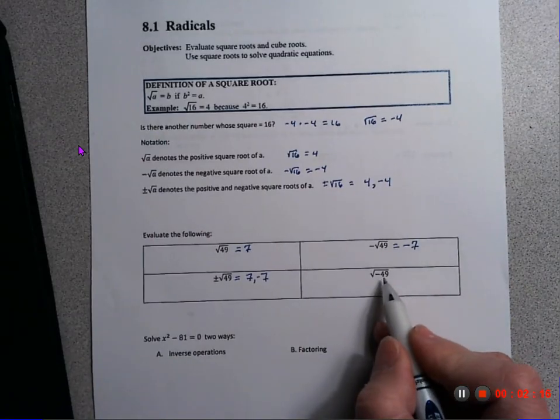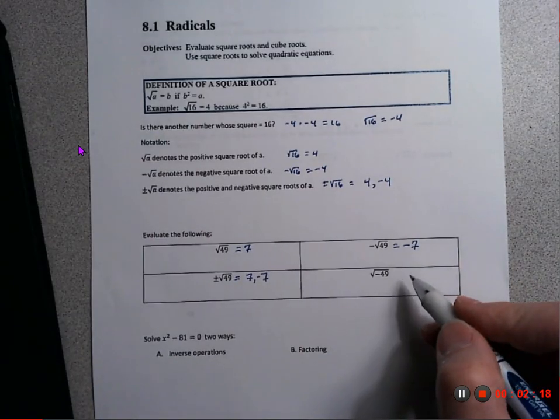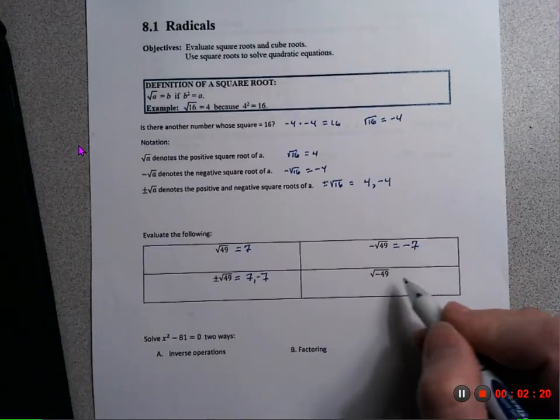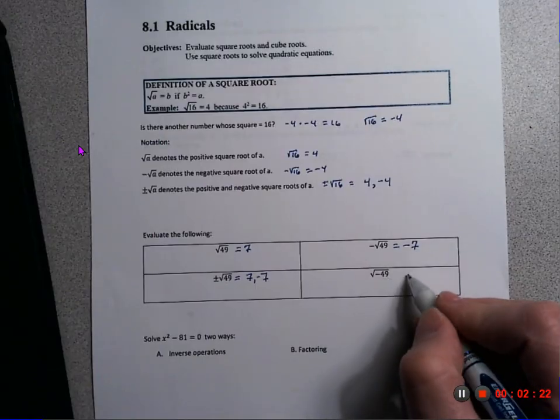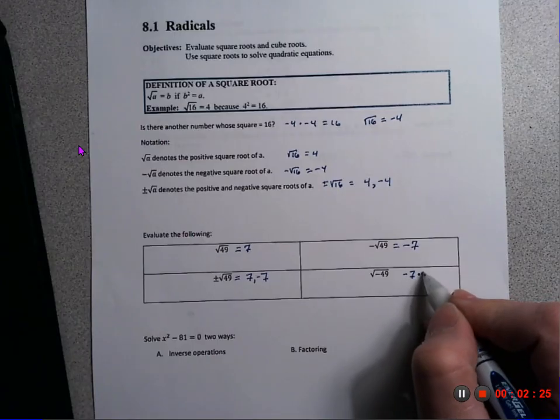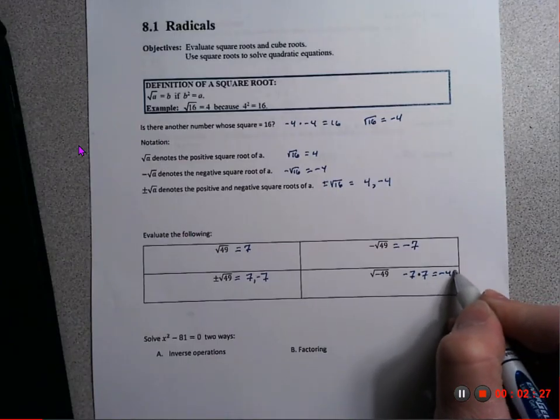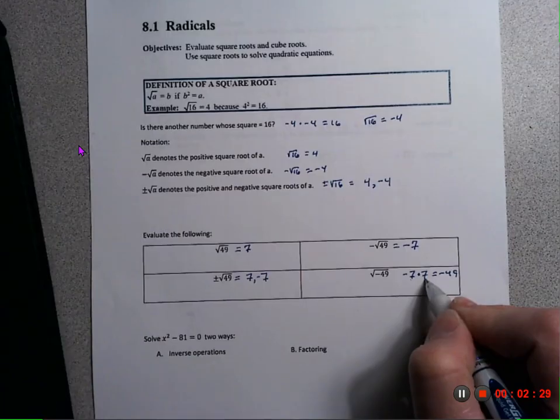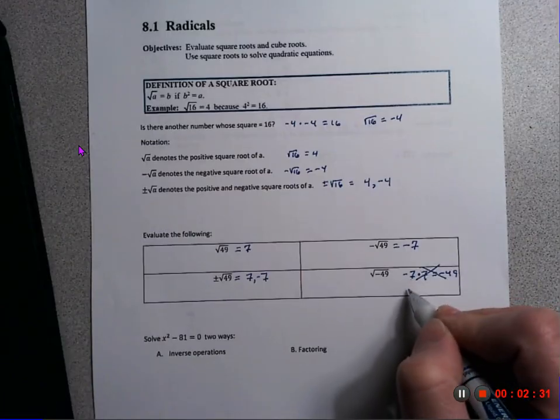Now let's look at square root of negative 49. So let's think. Is there any way to multiply a number by itself and get negative 49? Well, if we did negative 7 times positive 7, that equals negative 49. But those are not the same as each other, so that's not a square root.